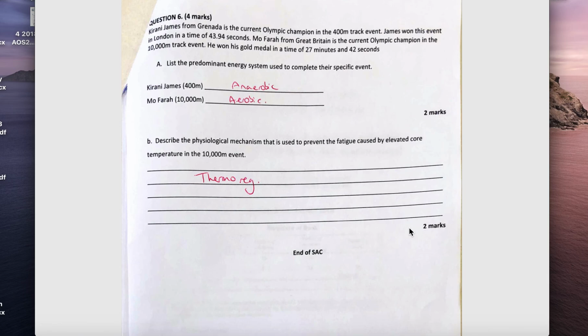It says here, describe the physiological mechanism that is used to prevent fatigue and elevated core temperature in the 10K. You need to mention thermoregulation here, the body's ability to try and stay within its right temperature range, which keeps you in homeostasis, so the body functions regularly. And the thing that the body does is it sweats. I should have written that out, but I forgot. But you need to mention sweating in this answer.